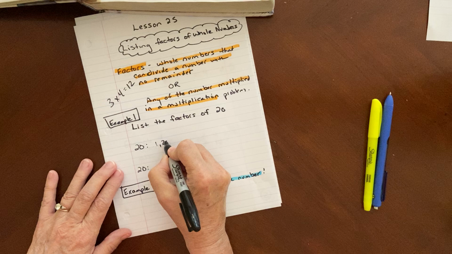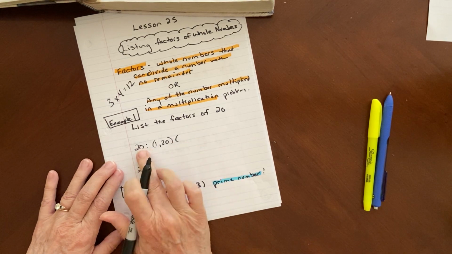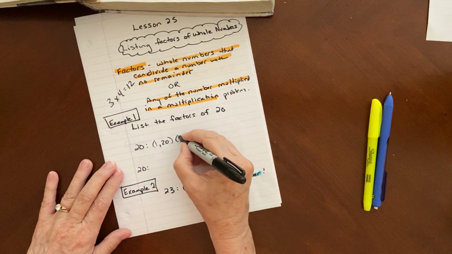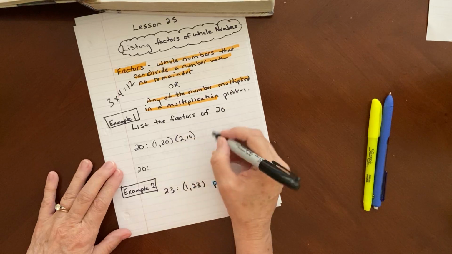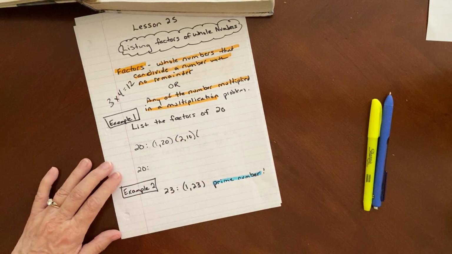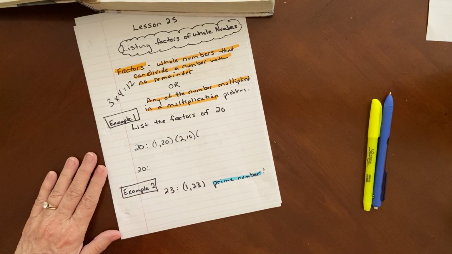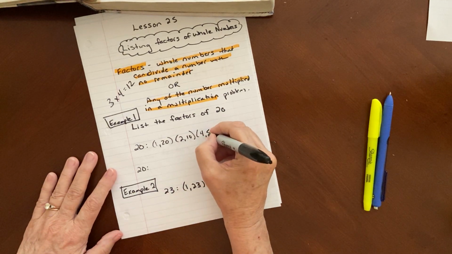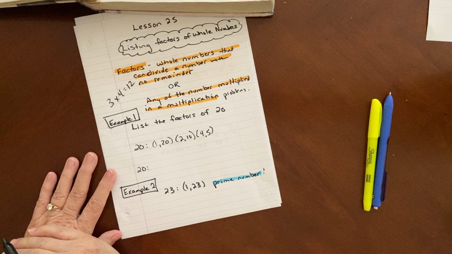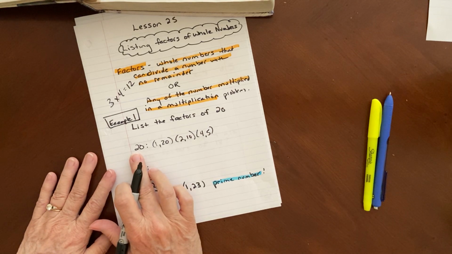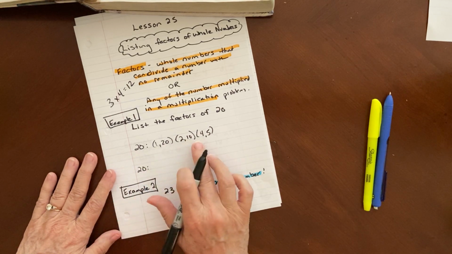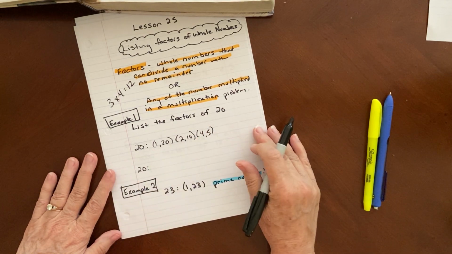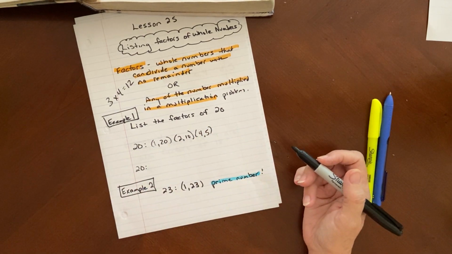You always do 1 and 20. Is 2 a factor? Yes. 2 and 10. What about 3? 3 won't go into 20 evenly without a remainder, will it? What about 4? Yes, 4 and 5. So 4 times 5. 6, 7, 8, 9, and I've already got 10, so I'm done. I've got all the factors of 20.